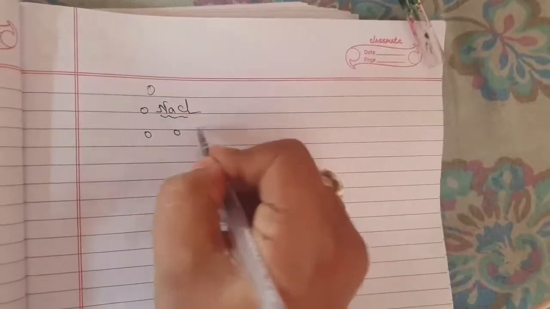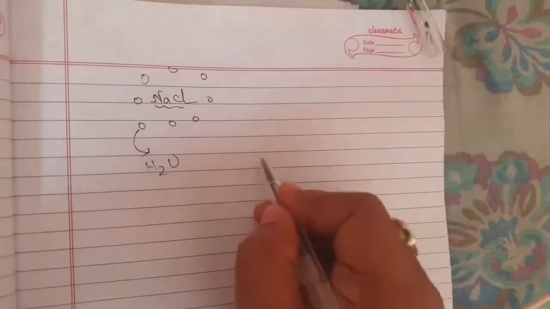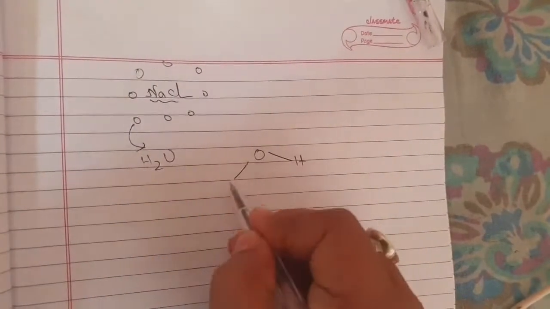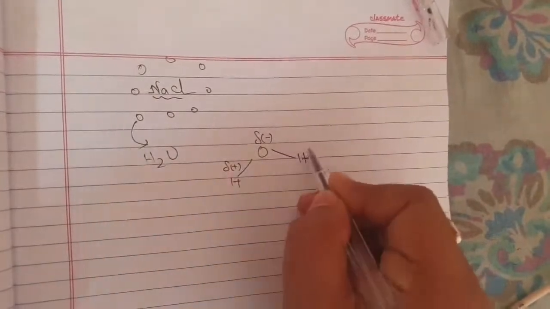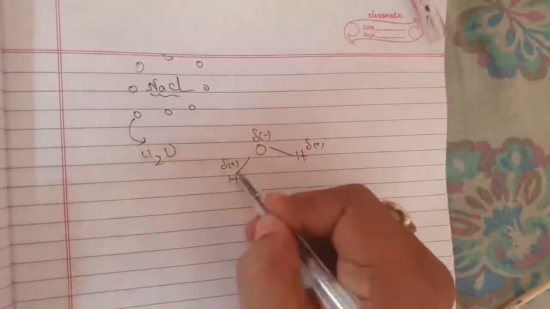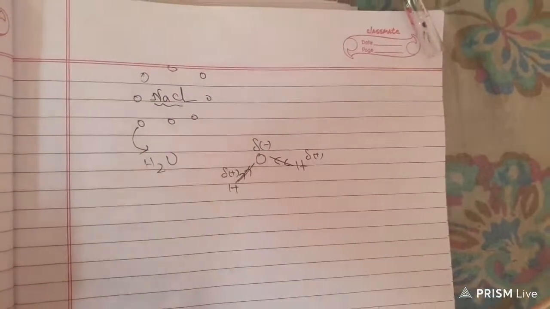Water molecules. Water, H2O, is itself a polar molecule, because oxygen is electronegative, which will pull the bonded pair of electrons towards itself.